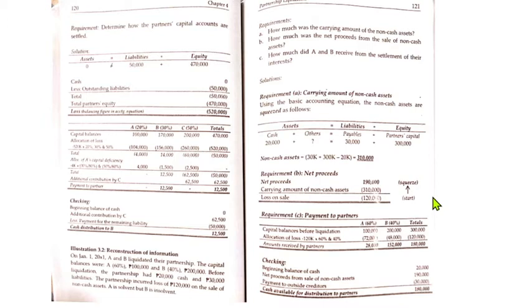The carrying amount of the assets, is it given? The carrying amount of the assets based on the data is not given, but it can be computed using the basic accounting equation. Kaya nga tinuro sa iyo yon on the previous cases and illustrations. So let us look at the basic accounting equation. Assets is equal to liabilities plus equity. Your assets should be segregated as cash and non-cash assets. Yung cash mo, in-identify ba dito? Sabi, before liquidation, the partnership had 20,000 cash. So, ito po yun, 20,000.